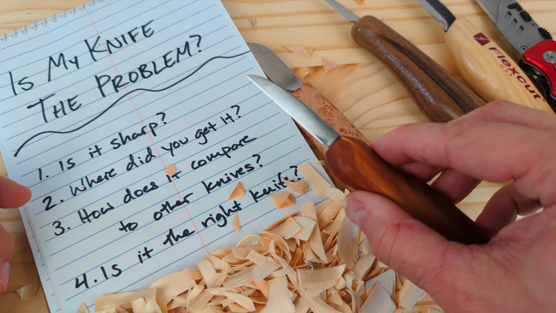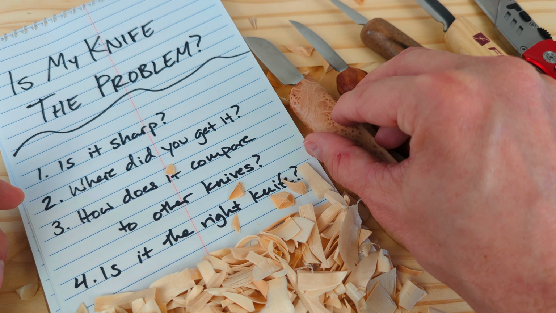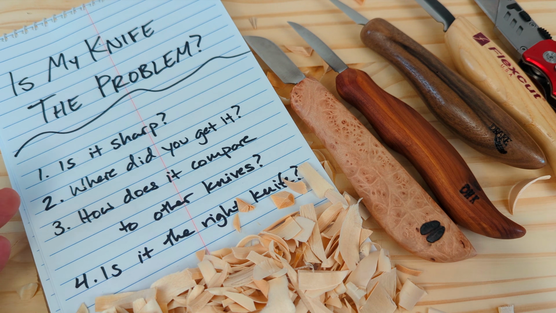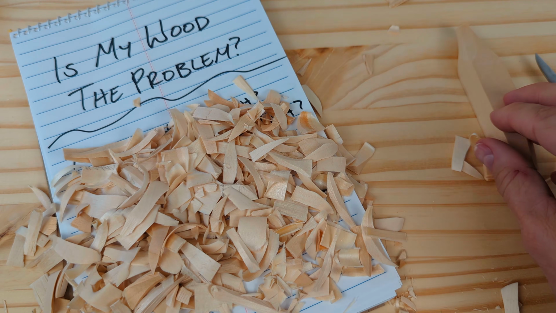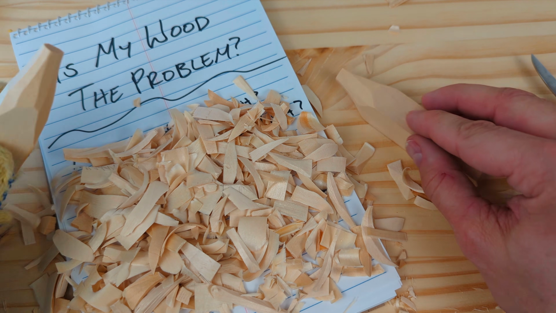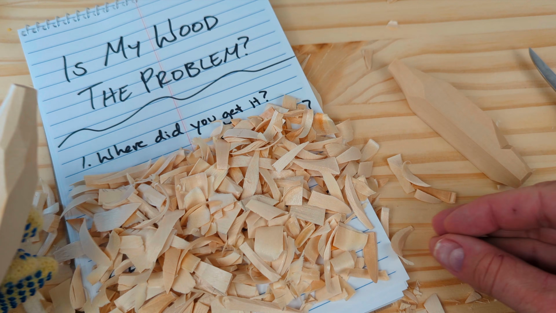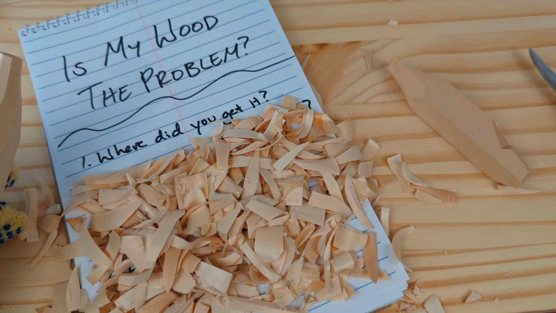Again, I've got another video on how to select a knife. So hopefully you can think about those things and start to discern, is my knife the problem? So the next thing to think about is, is my wood the problem? And the most important thing I can say to think about here is, where did you get it? If you're struggling to know if your wood is good or bad, think about, where did you get it?